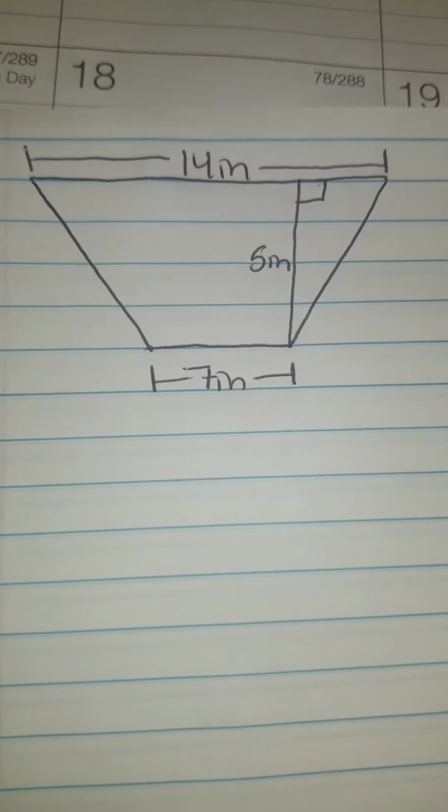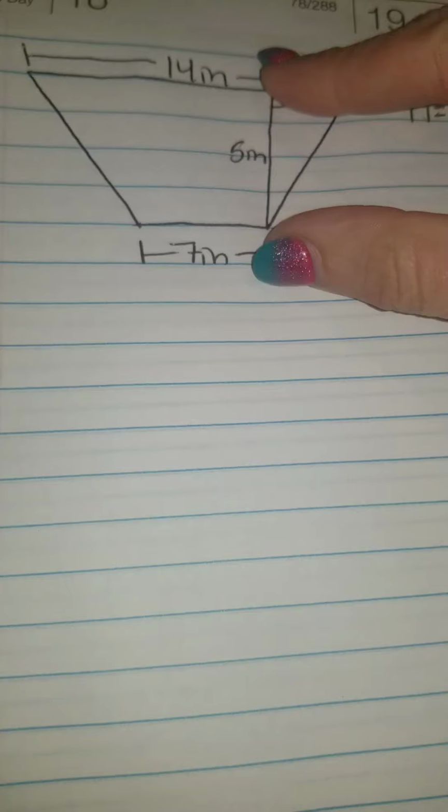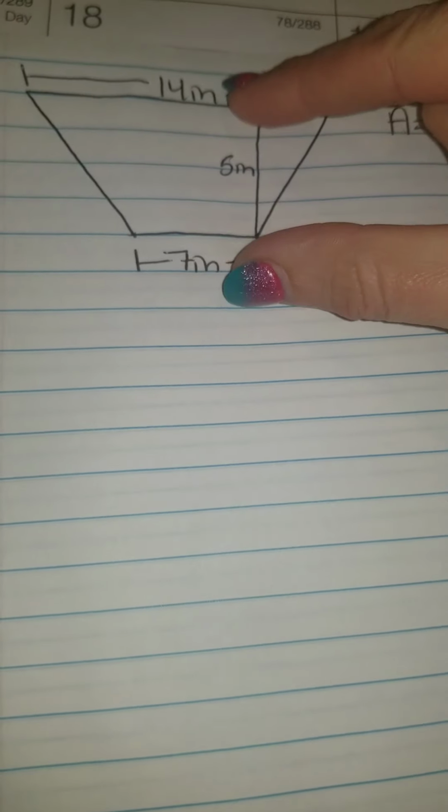Area of trapezoids. Trapezoids are unlike any other shape. When you're finding the area of them, you have to deal with your bases. It's the only formula that deals with the two bases. Ultimately, what it's doing is getting the two bases and averaging those two together. So you add those two together and then you divide by 2, or you take half of that. And then you multiply it by the height.